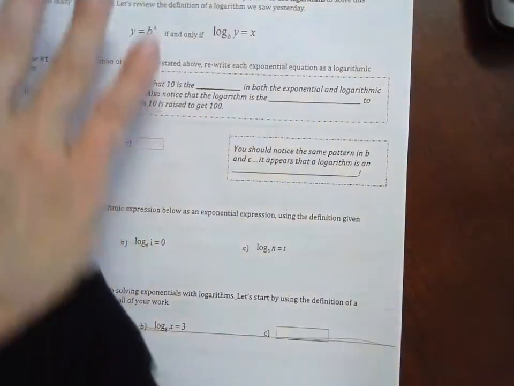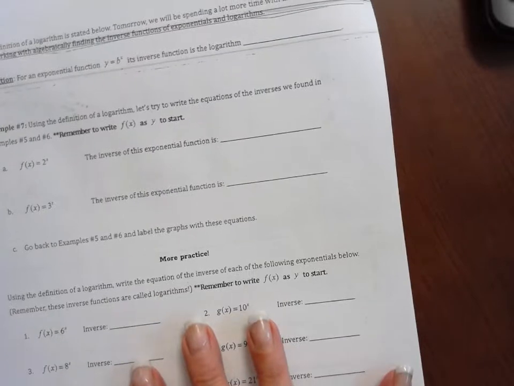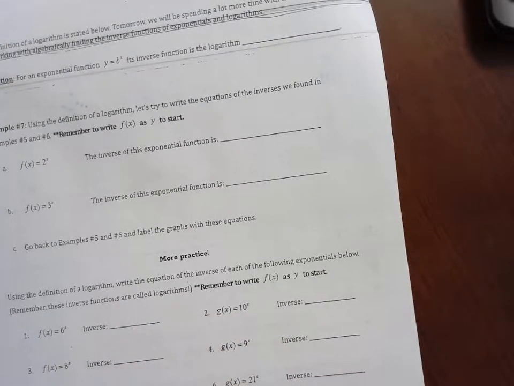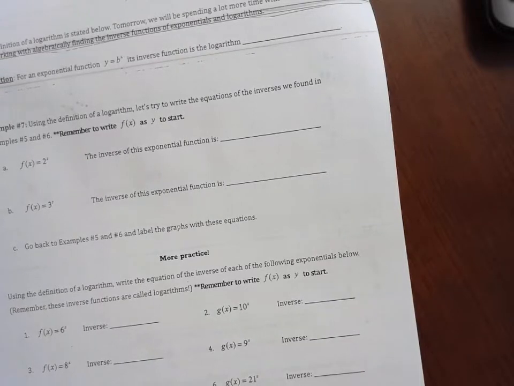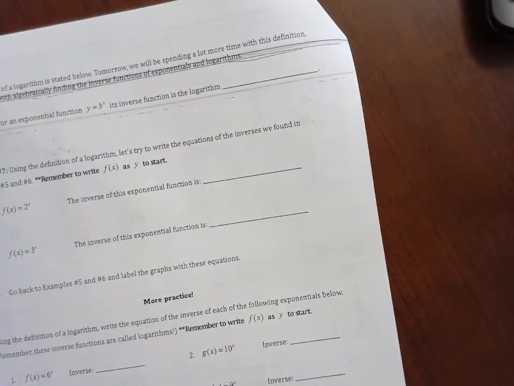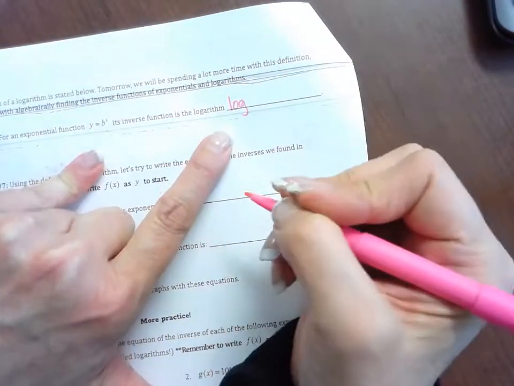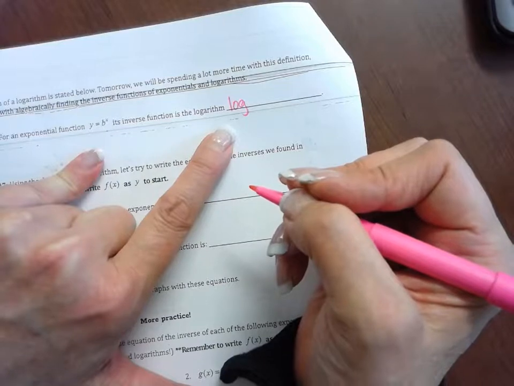All right, one more. So the actual equation definition of the log is going to be, you always put log to say, hey, it's a logarithm, okay?